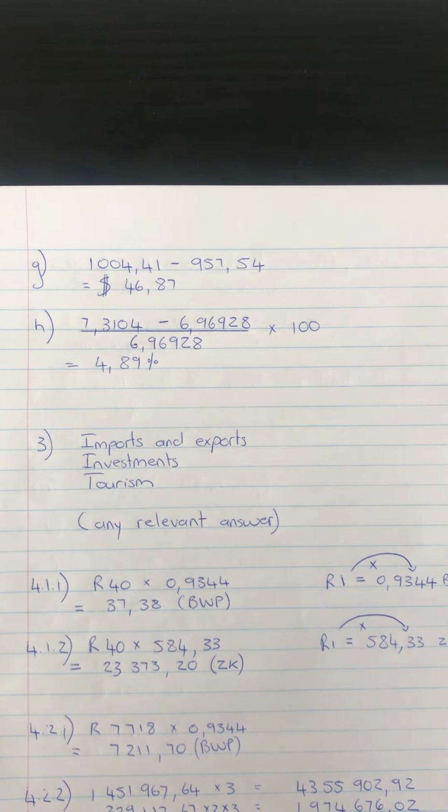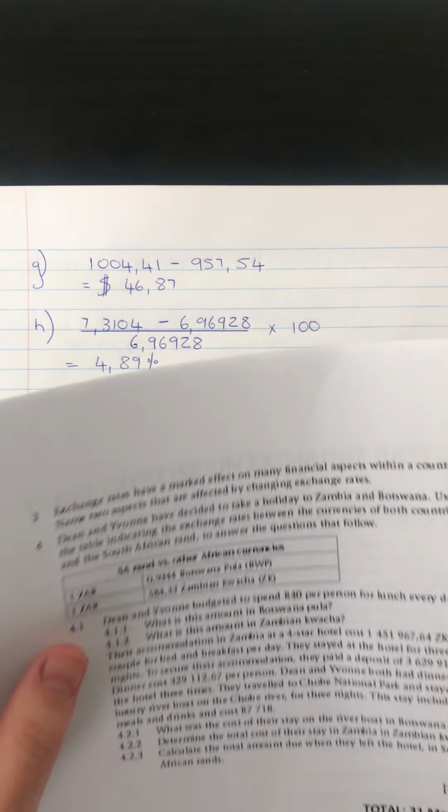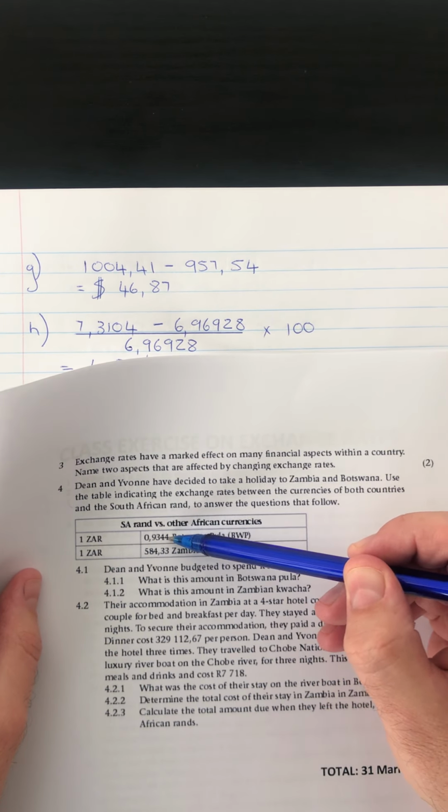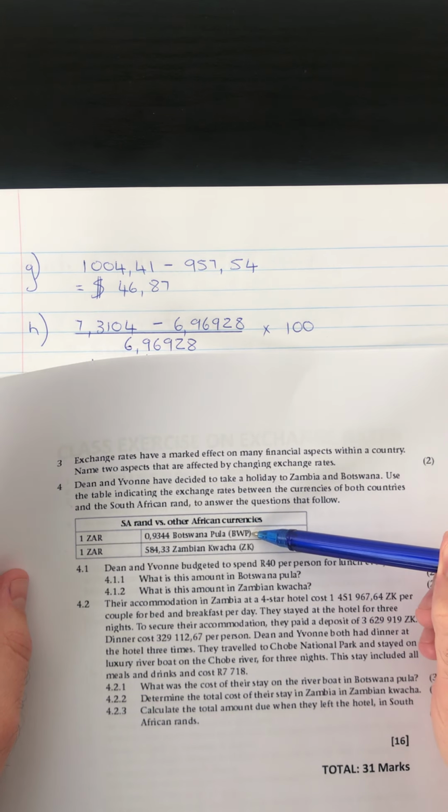If we move on to question 4, they give us a real scenario there about Dean and Yvonne, and they've taken a holiday to Zambia and Botswana, and they've given us a table of the exchange rates between the currencies of both countries and the South African rand. Right, so in the table you'll see that 1 rand equals 0.9344 Botswana pula.